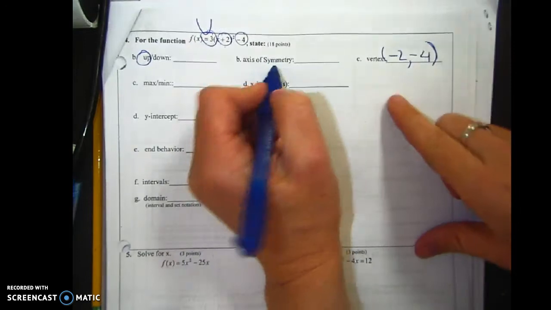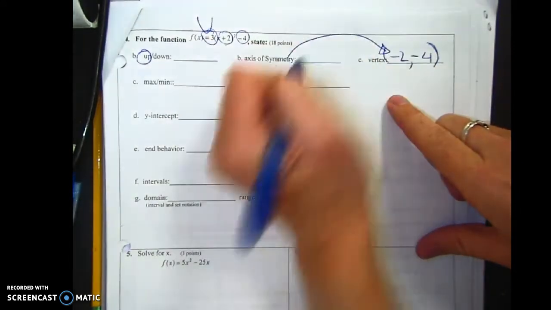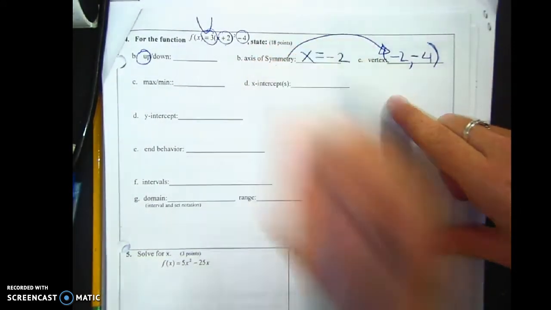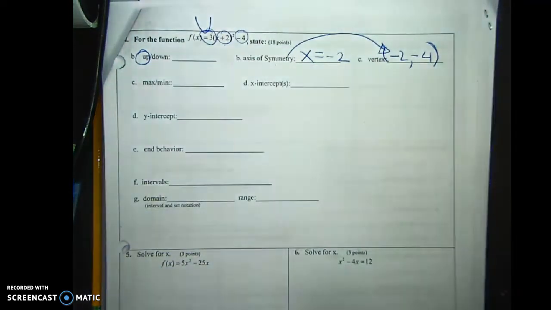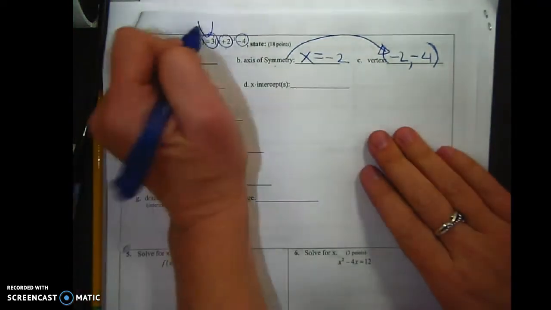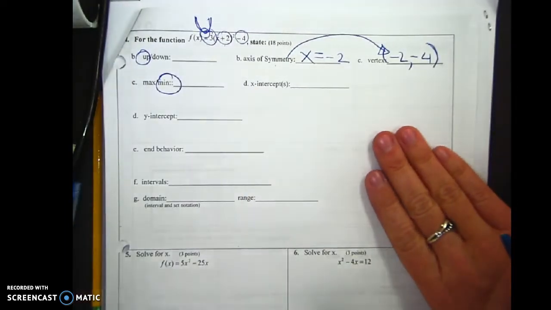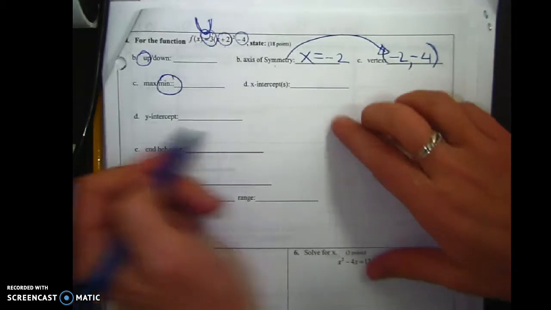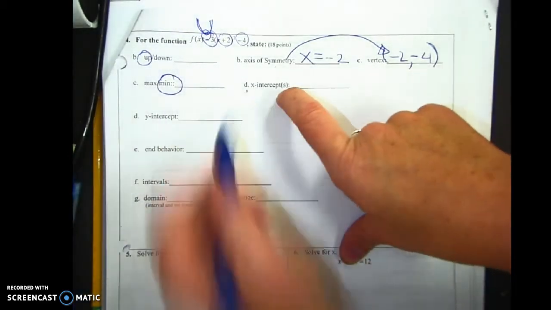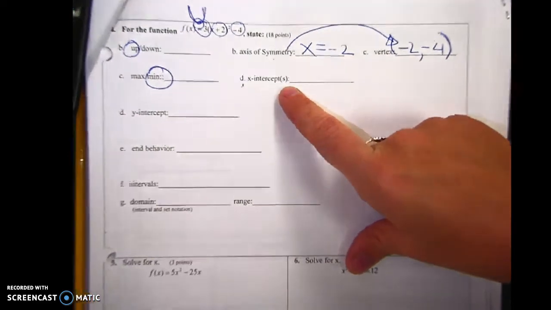The axis of symmetry is just the x value of the vertex, so x equals negative 2. Don't lose a point on that, okay? If it's a maximum or a minimum, well, if it's going up, the vertex is at the bottom, that's a minimum, okay? The y-intercept. I'm getting to the x-intercept, but I feel like that one's a little bit more work, so I'm going to approach that afterwards.